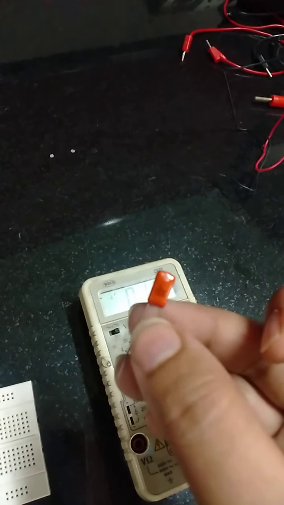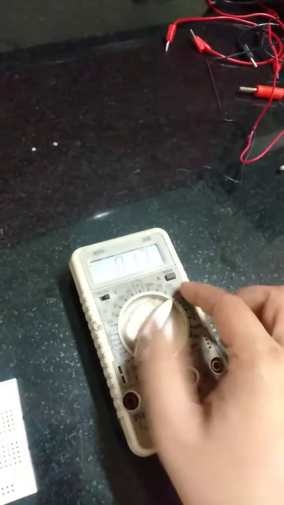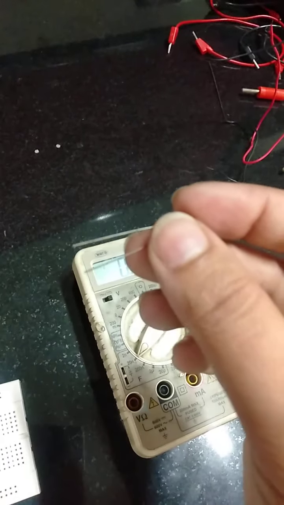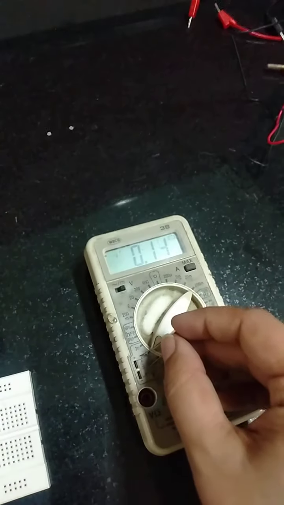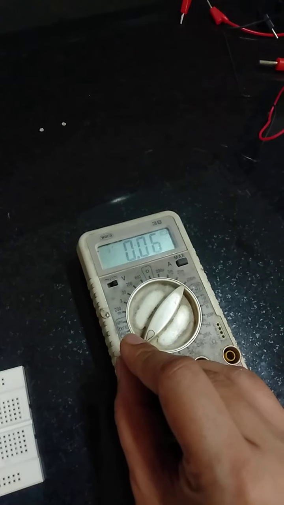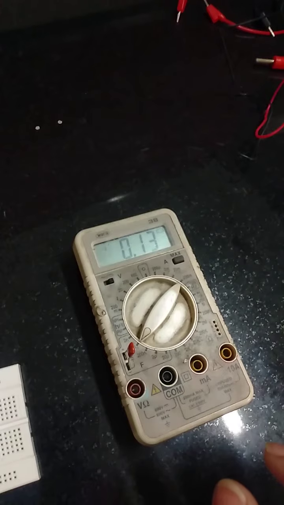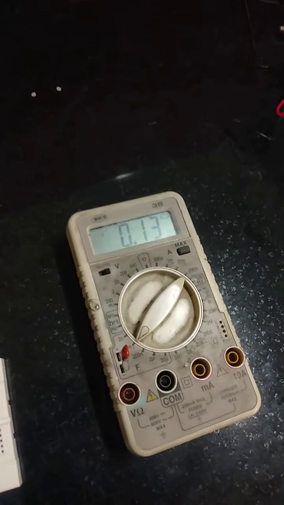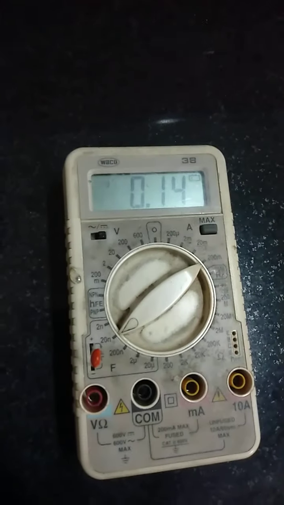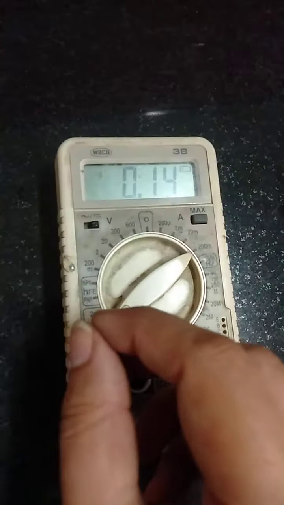So here I am having this capacitor, and this is the multimeter, and with the help of the multimeter I can calculate the capacitance, and the 2 terminals of the capacitor I am going to join at this end. So this is the capacitance value. It is 0.13 nanofarad. Nano is for this range. This is for the nano. So 0.13 nanofarad is the capacitance of this capacitor.